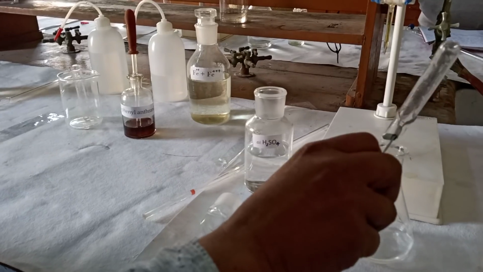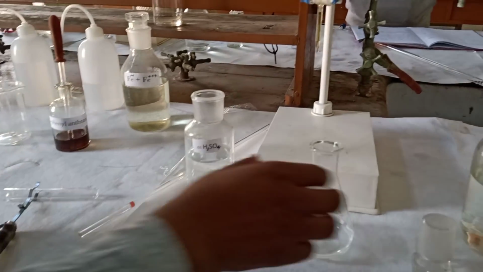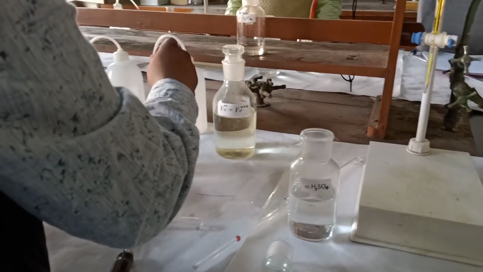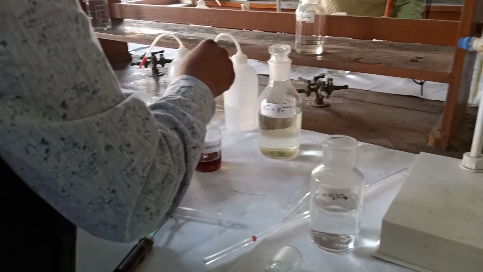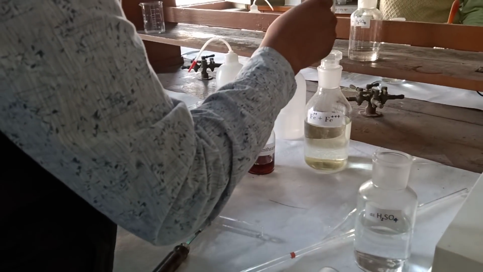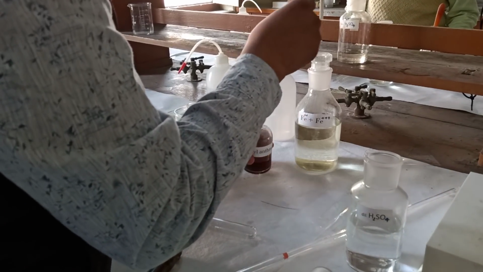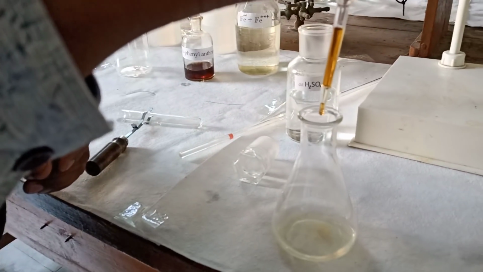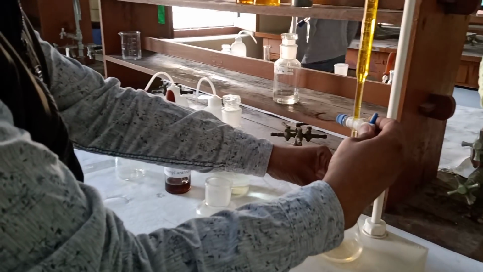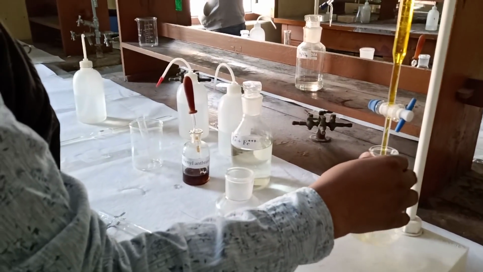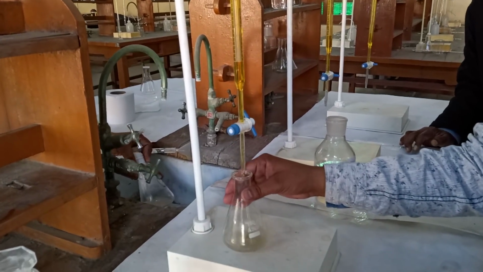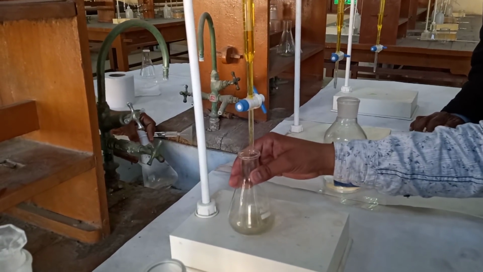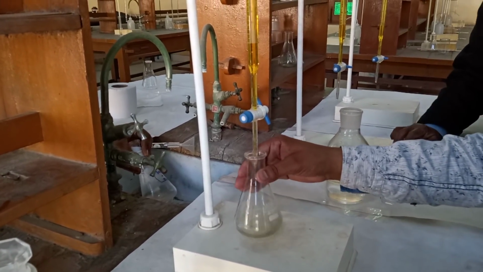So just H2SO4 and 3-4 drops of N-phenylanthranilic acid as indicator for the standardization of ferrous ammonium sulfate with K2Cr2O7 in this experiment. Okay, you shake this conical flask.